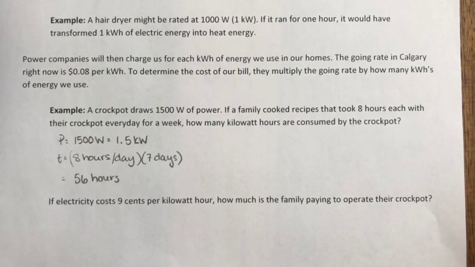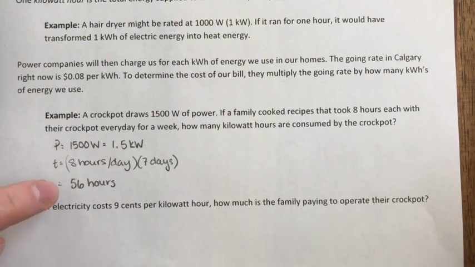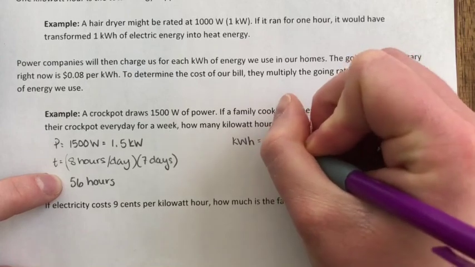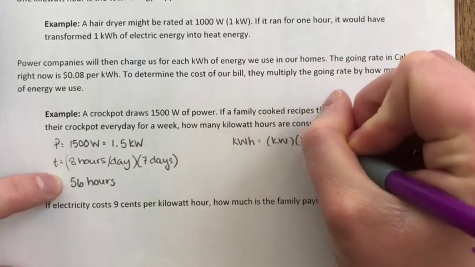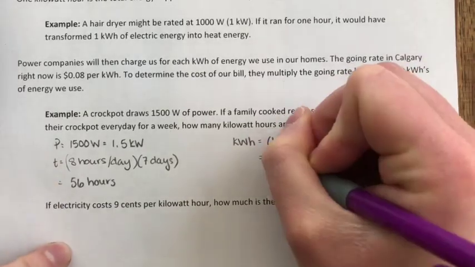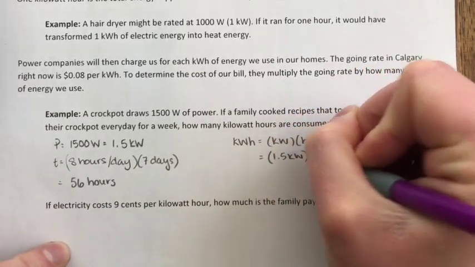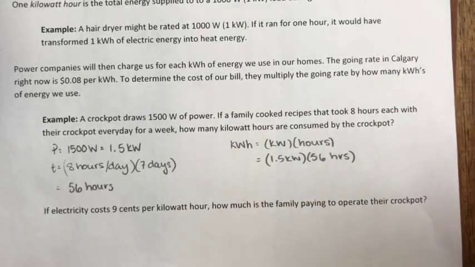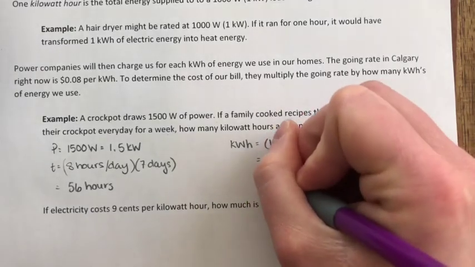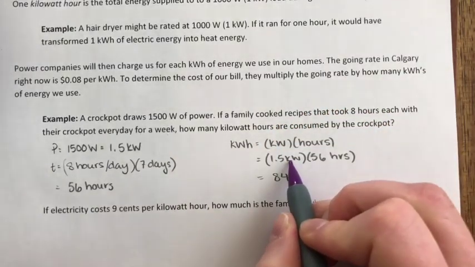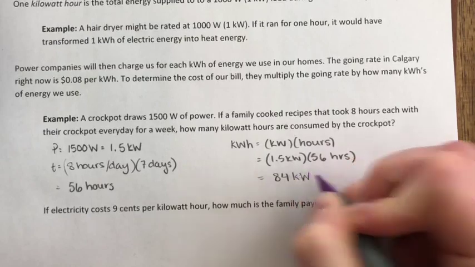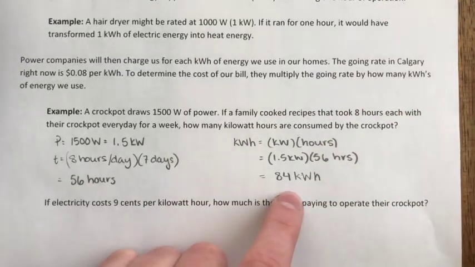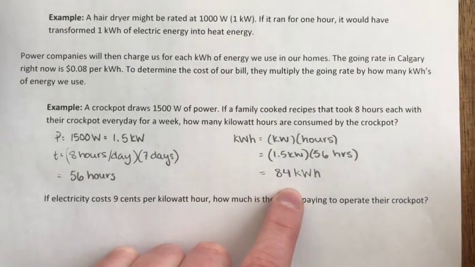So when we're trying to find the number of kilowatt hours, we're going to take the number of kilowatts and multiply it by hours. So to find kilowatt hours, we go kilowatts times hours. So that's what we're going to do here. We're going to do 1.5 kilowatts times 56 hours. So we get 84. So notice how our units, we have the kilowatts and we have the hours. And so this family has used 84 kilowatt hours cooking with their crock pot in a week.